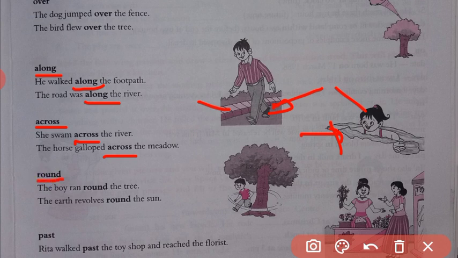Now round. The boy ran round the tree. So you can see the boy's movement here. He is going round and round and round. So in that case we can say round as a preposition, showing circular motion around a particular thing.